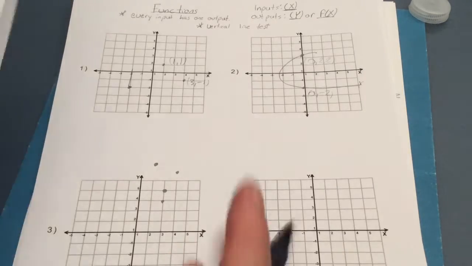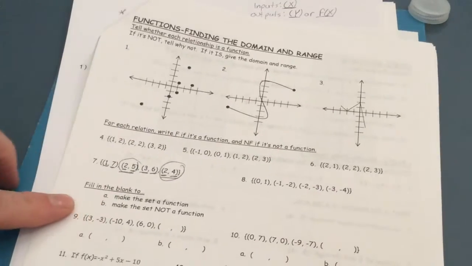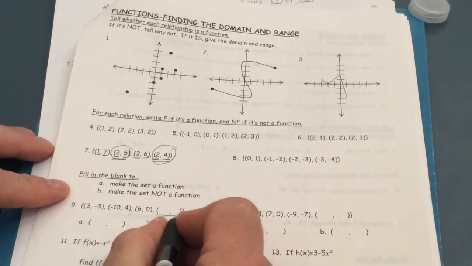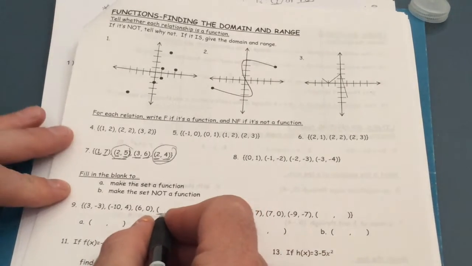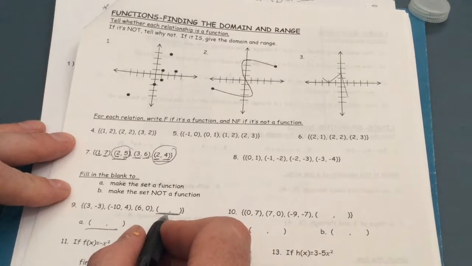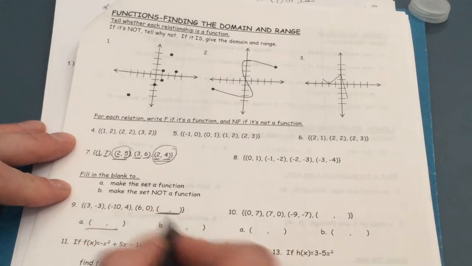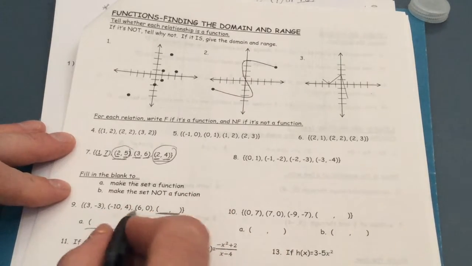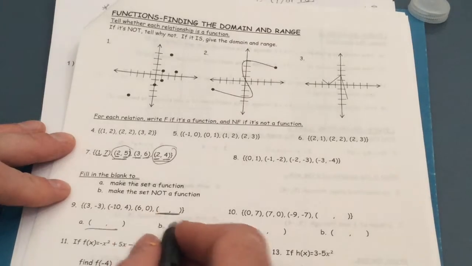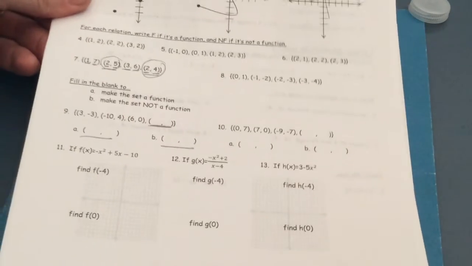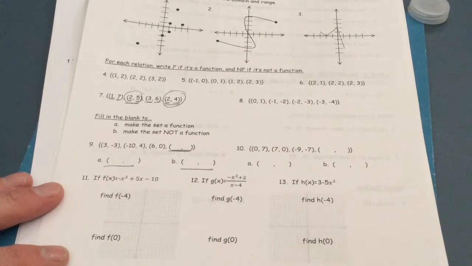There are a couple of others on here. I'm going to leave 9 and 10 for you to figure out because I don't want to give away one of the examples, but they're asking you to fill in this sheet with a number here, so you're going to go A and make it a function. So I don't want to copy these inputs, and then we're going to make it not a function, so I'm going to have to pick an input that already exists and give it a different output.